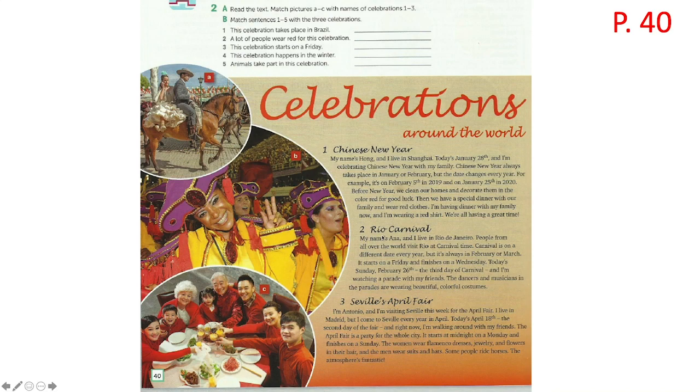Number 2, Rio Carnival. My name's Anna, and I live in Rio de Janeiro. People from all over the world visit Rio at Carnival time. Carnival is on different dates every year, but it's always in February or March. It starts on Friday and finishes on Wednesday. Today is Sunday, February the 26th, the third day of Carnival, and I'm watching a parade with my friends. The dancers and musicians in the parade are wearing beautiful colored costumes.